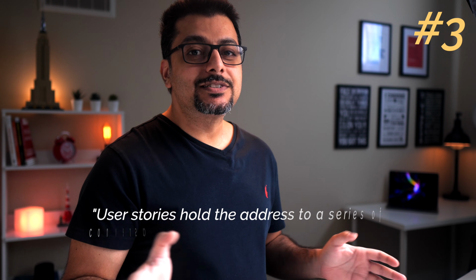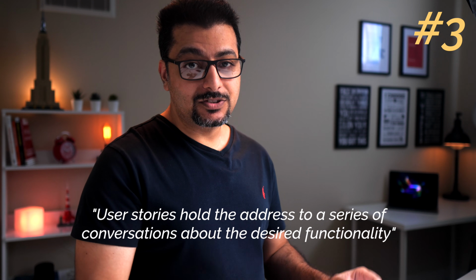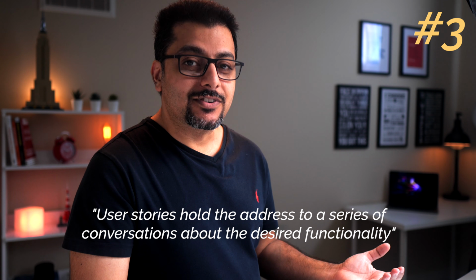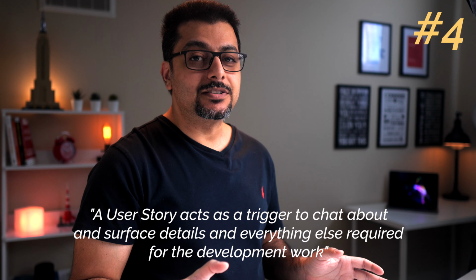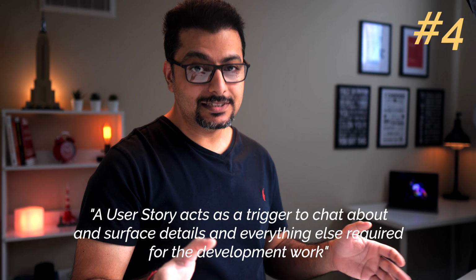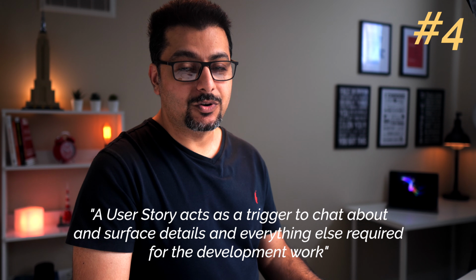The reason why I use the term pointers is because, and it will make more sense if you have a programming background, just as pointers, user stories hold the address to a series of conversations about the desired functionality. For those who do not have a programming background, a user story acts as a trigger to chat about and surface details and everything else required for the development work.